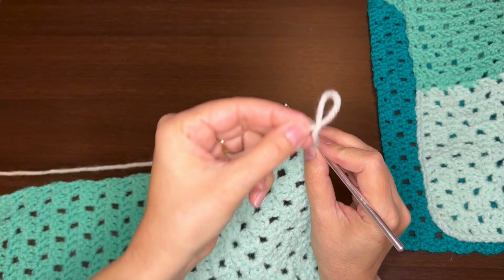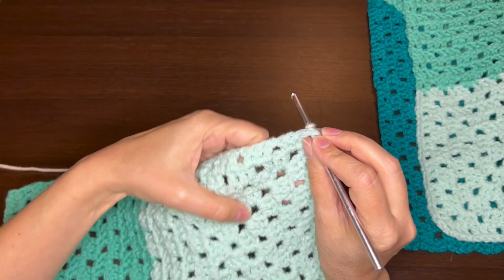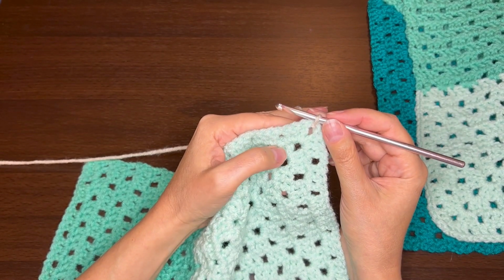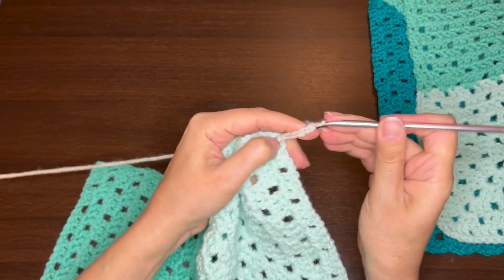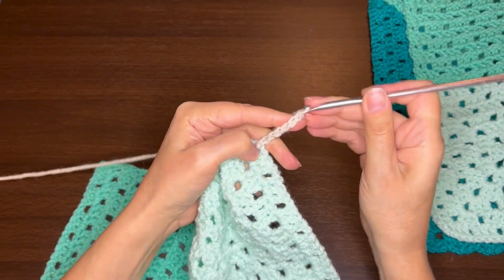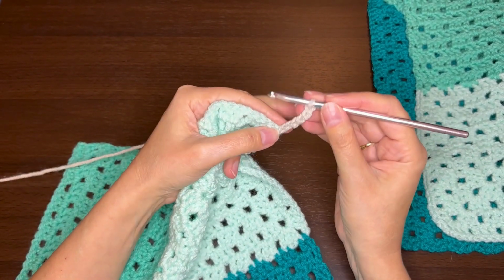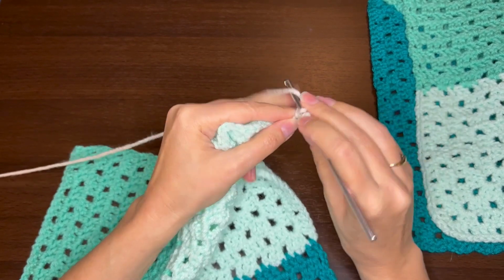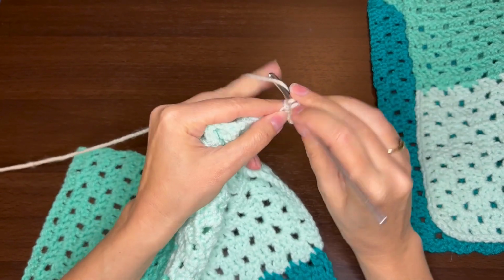So with square X, you want to join with a slip stitch in the corner. I just like to do a slip knot just to hold it, but whatever your preferred technique is, pull up a loop. And then chain 6. This is corner to corner, so we're going to do 3 double crochets, 1 in each of the 4th, 5th, and 6th chain from the hook.